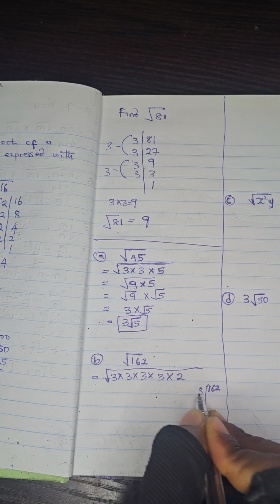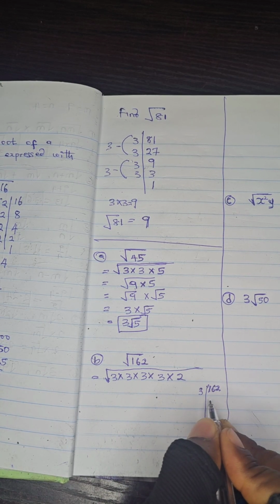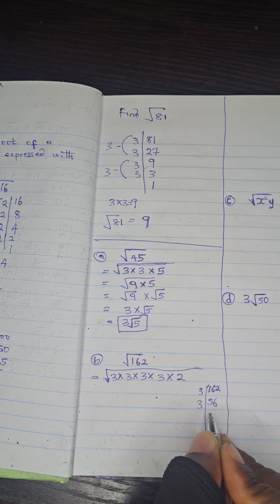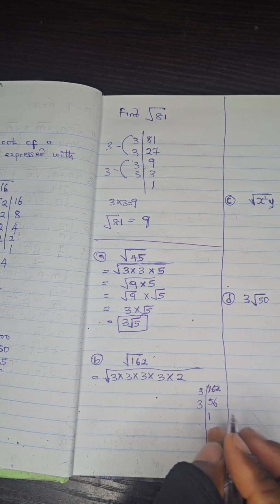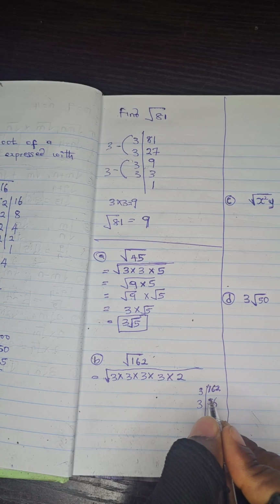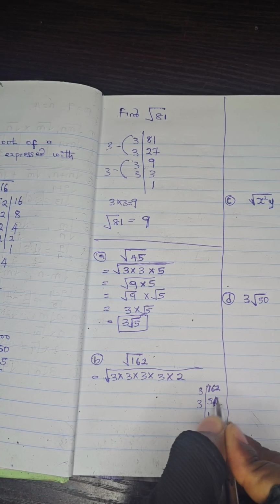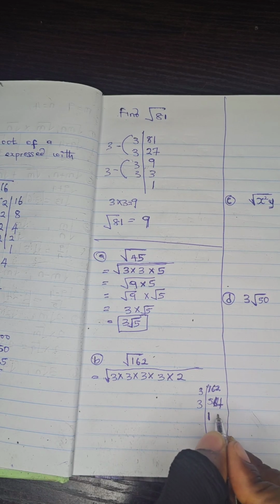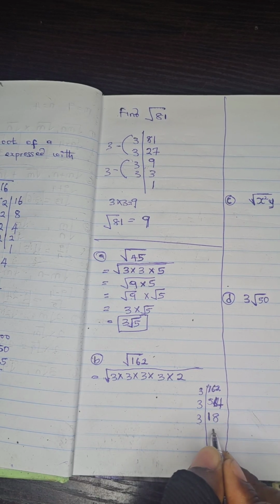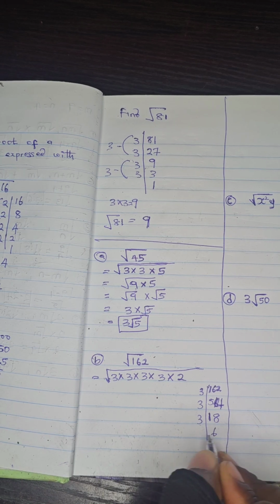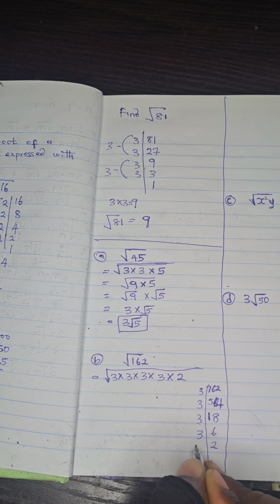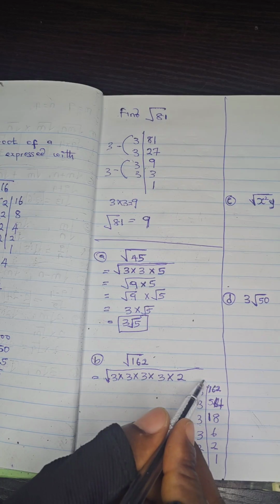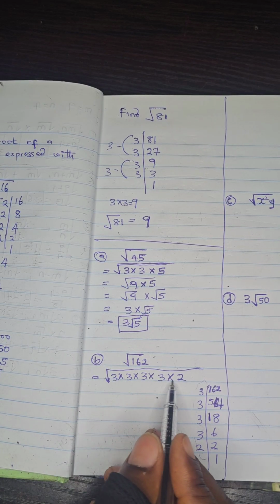You can say this is 3. When 3 divides, you have 5. Take 1 here, you have 6. 3 divides, you have 1. You take 3 divide here, we have 5. Take 1 here, you have 4, not 6. When 3 divides, you have 5, you have 1. You take 1, you have 8. 3 divides, you have 6. 3 divides, you have 2. 2 divides, you have 1. So this whole factor is what I put inside this place.